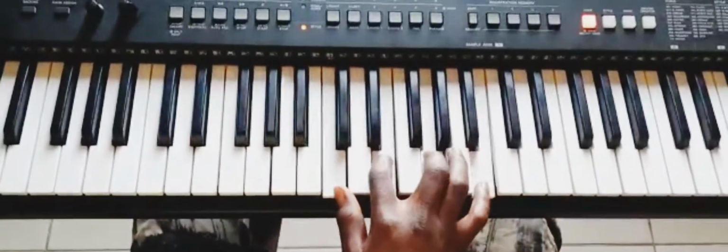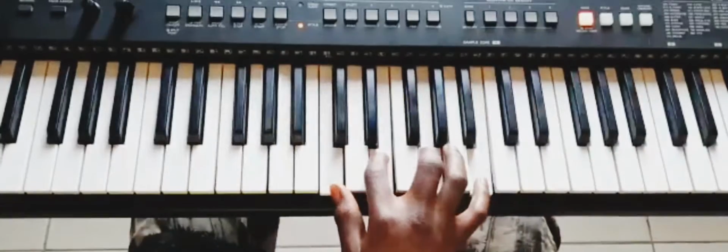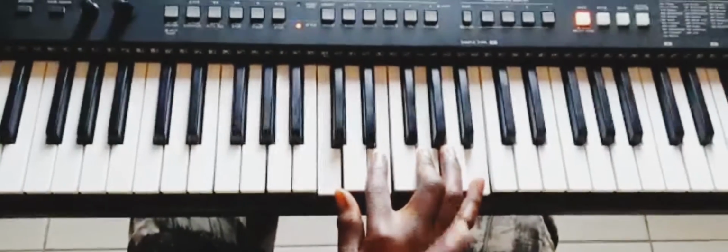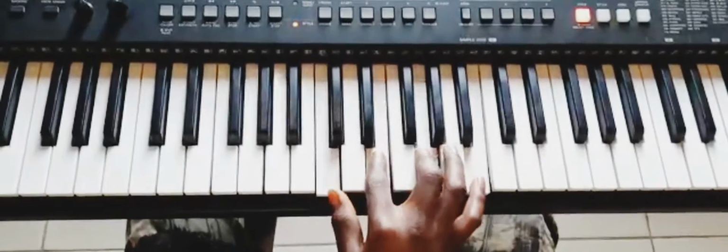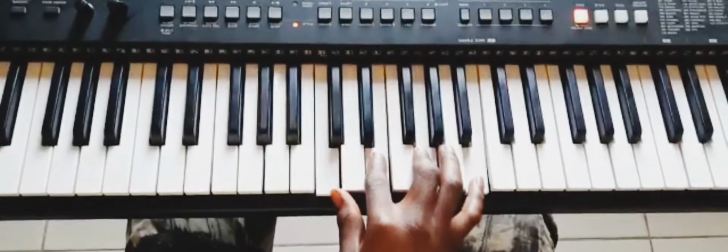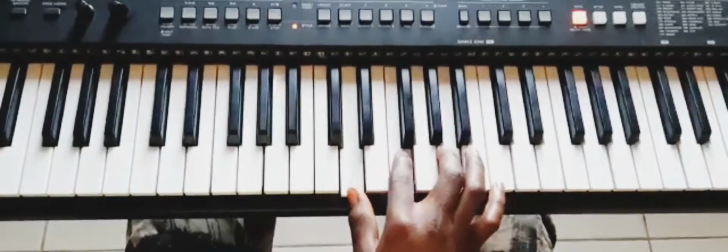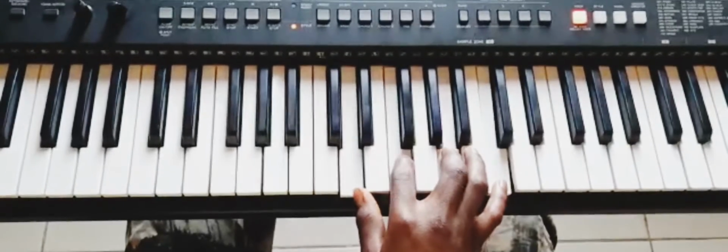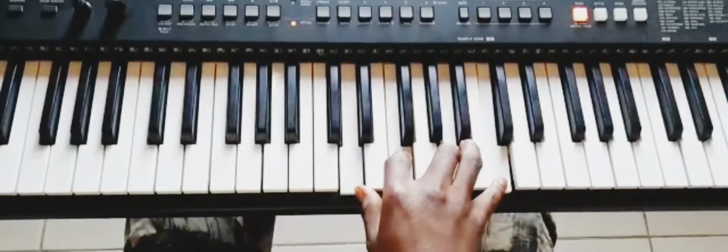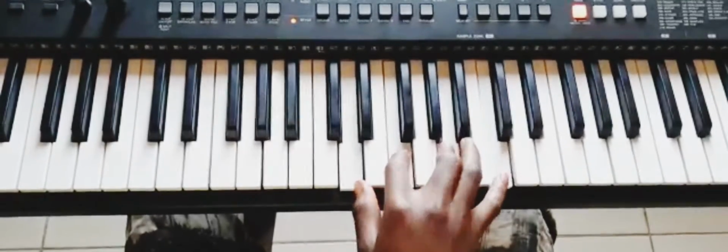So we have this, right? This is a major seventh, right? This is C major seventh. Now for your 2, what is it? Your 2 is a minor seventh.